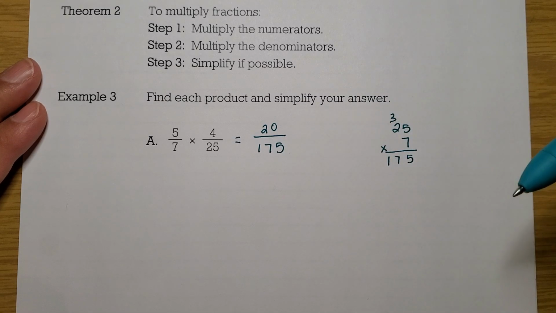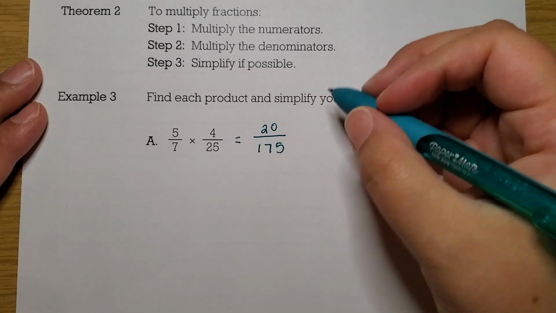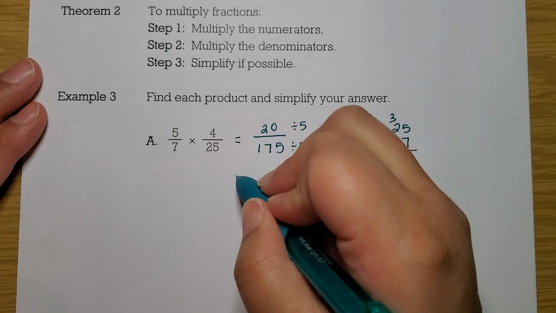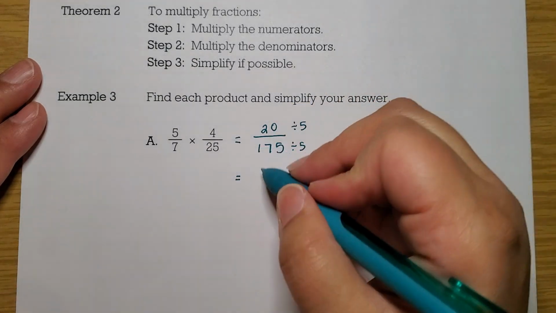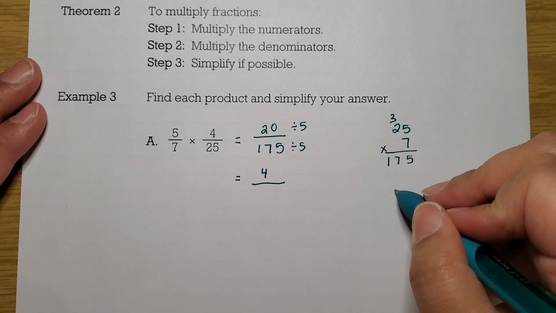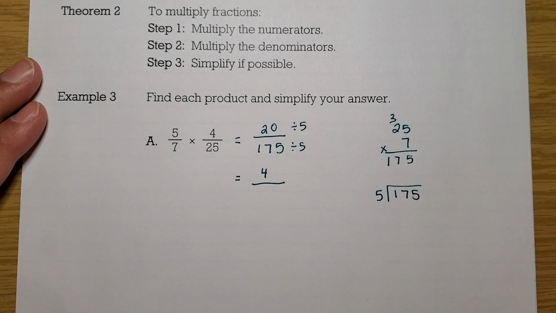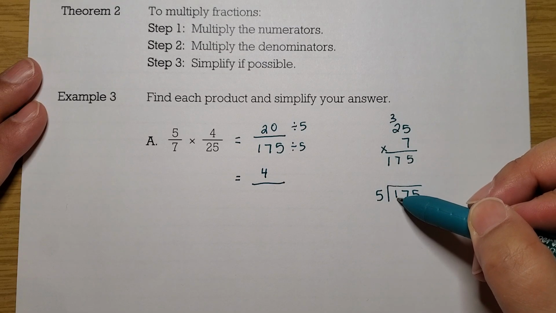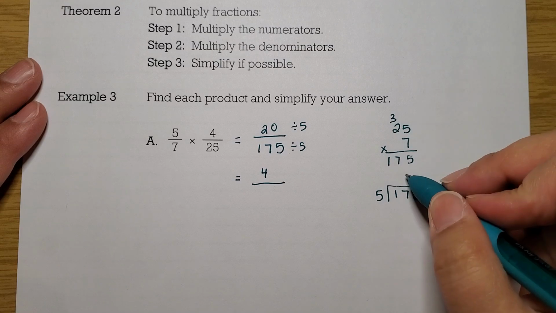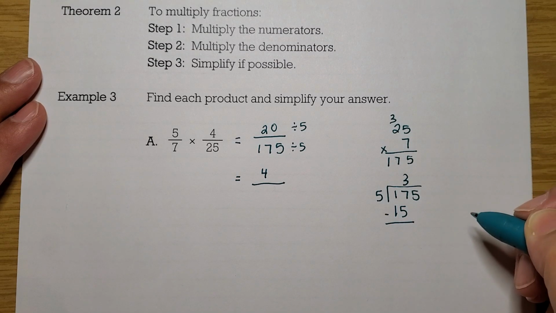Now remember, I'm doing this one by hand, so I'm going to do that dividing by hand as well. Now I know 5 goes into 20 4 times, that's not too bad, but 175, I'm going to break that off on the side and do some long division. So 5 doesn't go into 1, it's too small. 5 goes into 17 3 times, since 3 times 5 is 15.